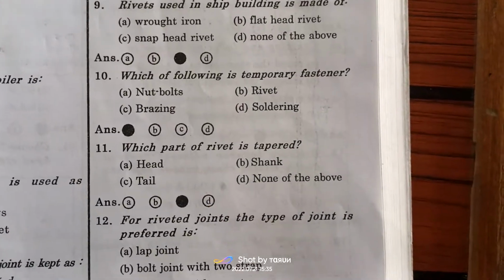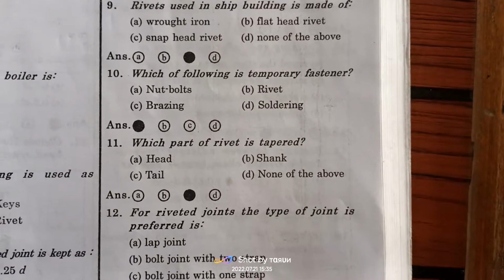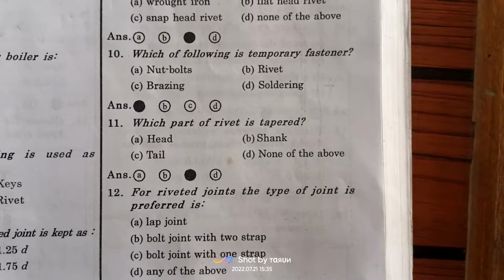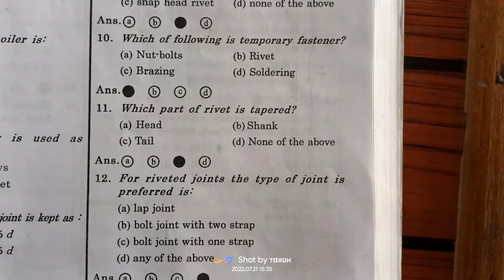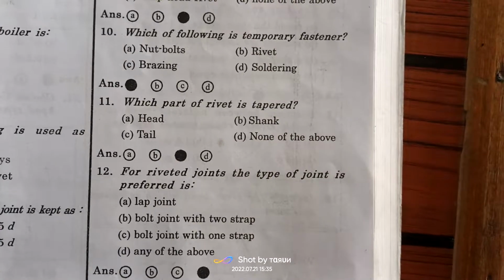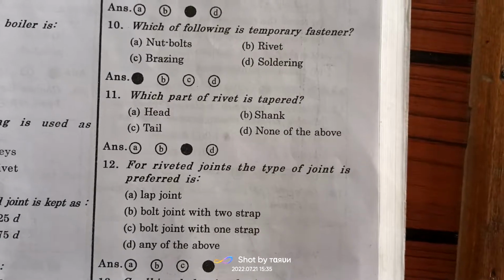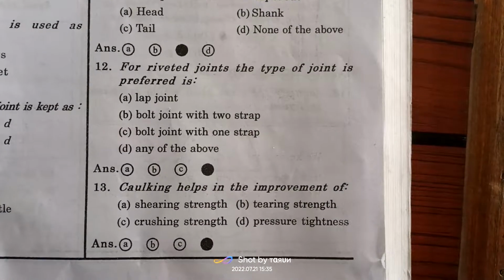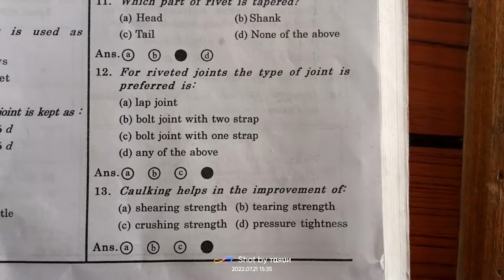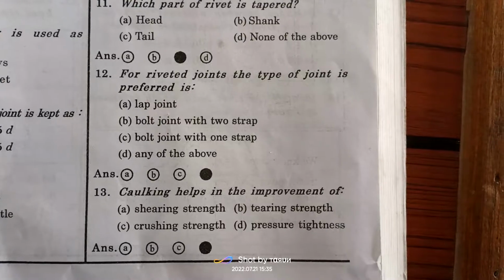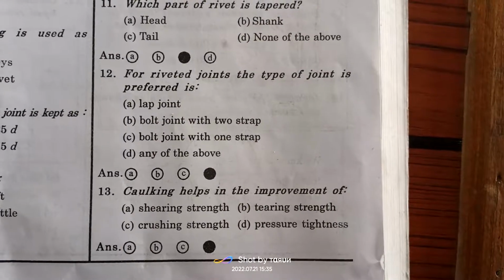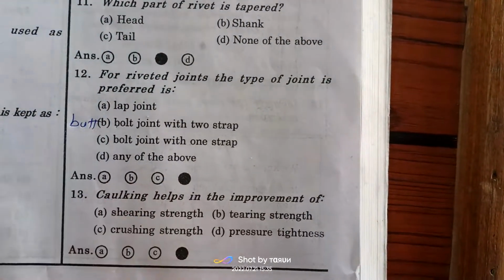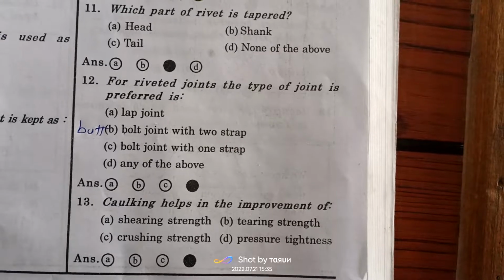Which of the following is temporary fastener? So nut bolt is a temporary fastener, because rivet, brazing and soldering, these are permanent. Which part of rivet is tapered? So tail is tapered. Question 12. For riveted joint, the type of joint preferred is lap joint, butt joint with two straps, butt joint with one strap, any of the above.